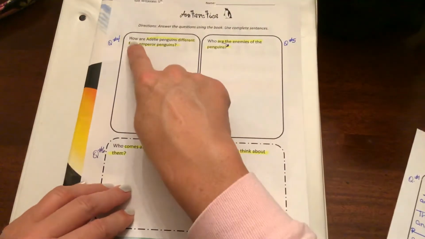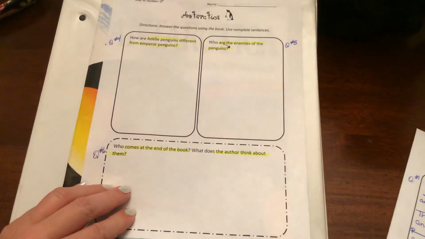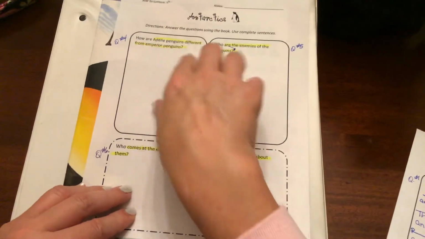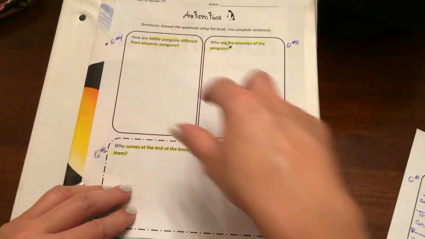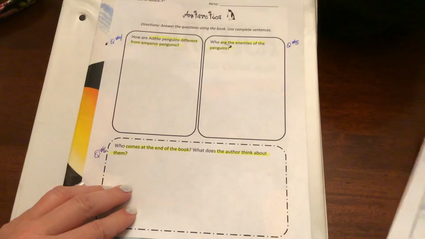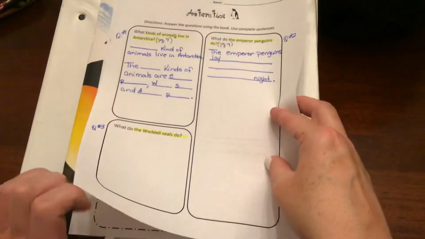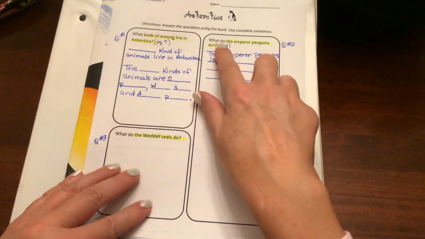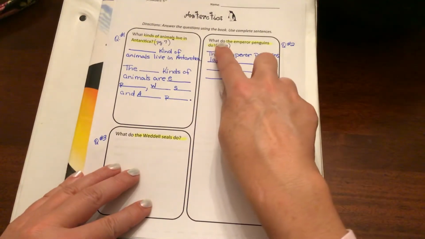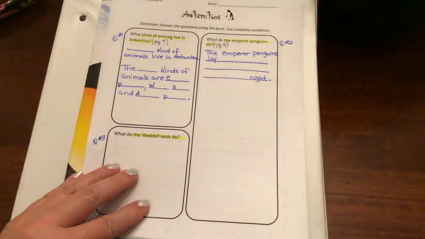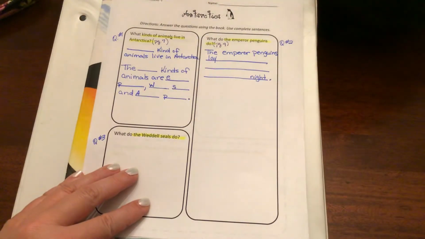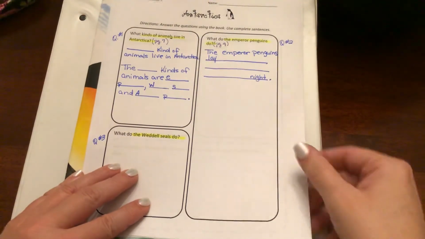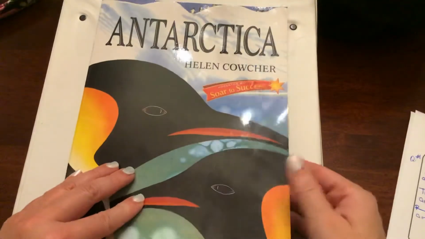And question number 4, which is on page 2 in your skill packet: How are Adele penguins different from emperor penguins? We'll see if we get information to answer either of those 2 questions. We might find information to add to our second question, what do the emperor penguins do? So we might find some details that we want to use to enhance the answer to question 2. So we'll see how it goes as we read pages 14 through 21.